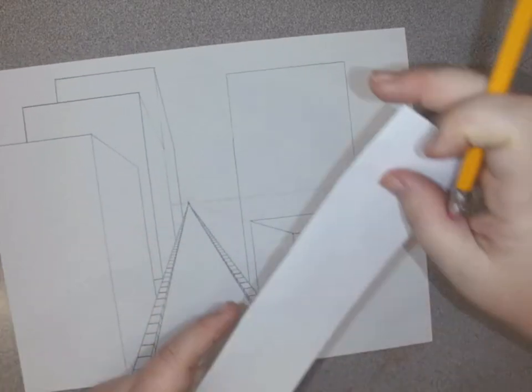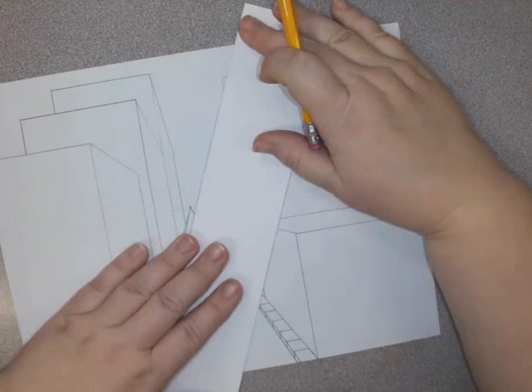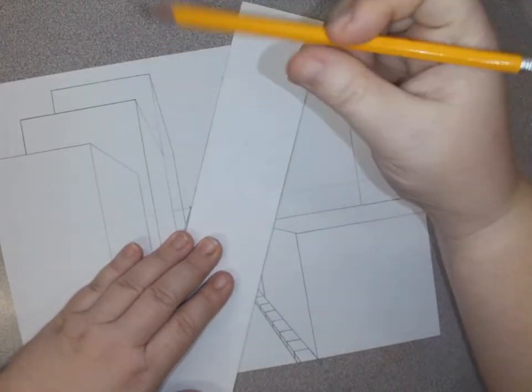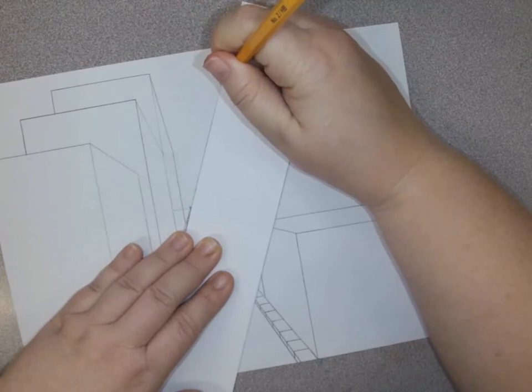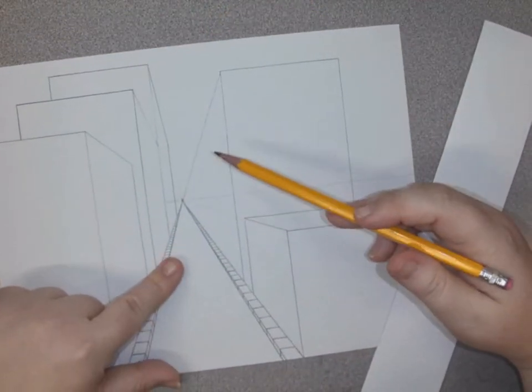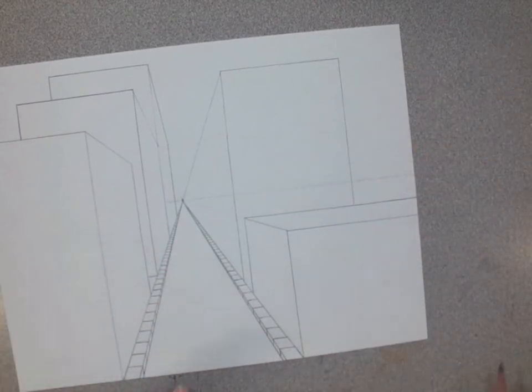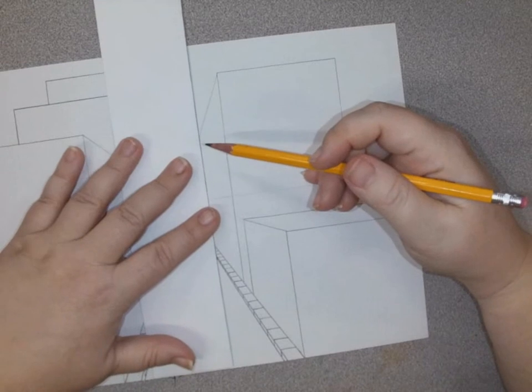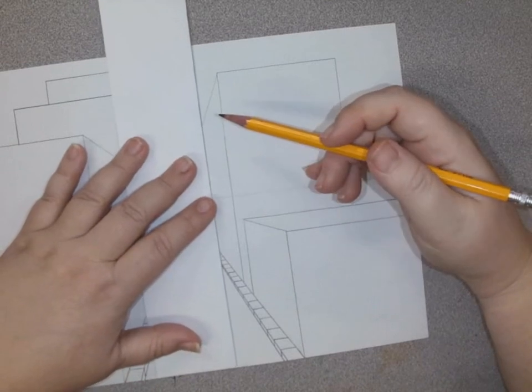That's how I'm going to get my front face of my building, the roof line. So I line it up, go from this corner to the vanishing point. Remember, I'm not going to draw it too dark because I don't want to be able to see that once I erase it.